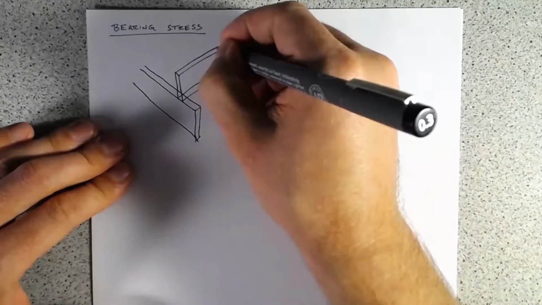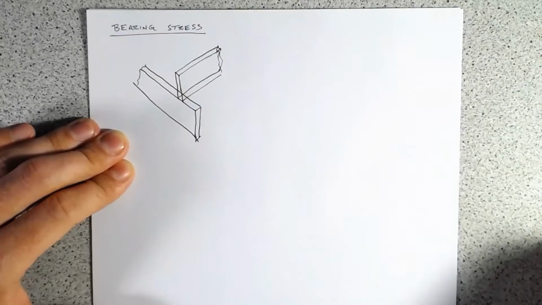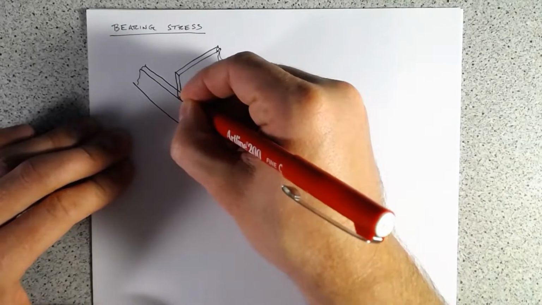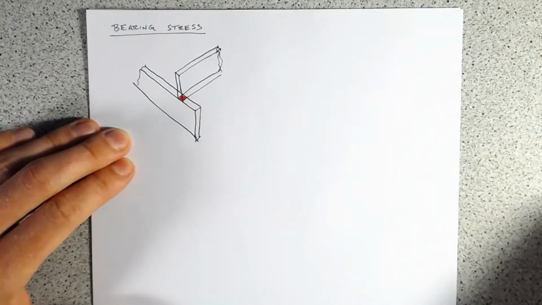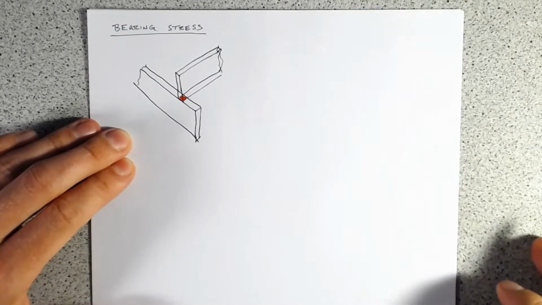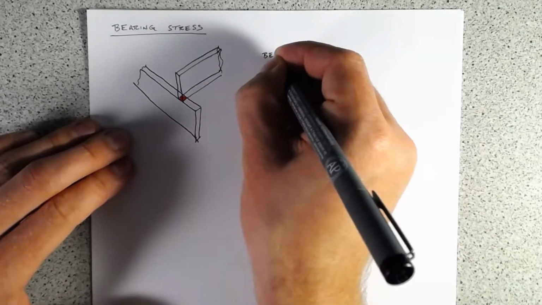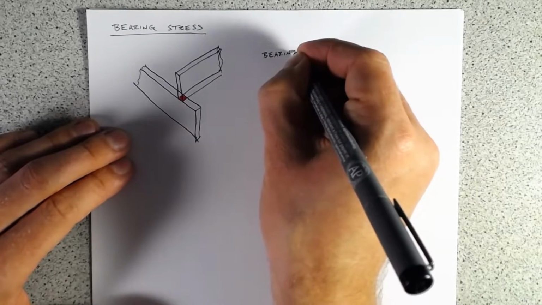That's our joist there. This small area where they meet, this contact area, which we'll highlight in red, is where the bearing stress is. So remember, bearing stress is just where there's contact between two surfaces.